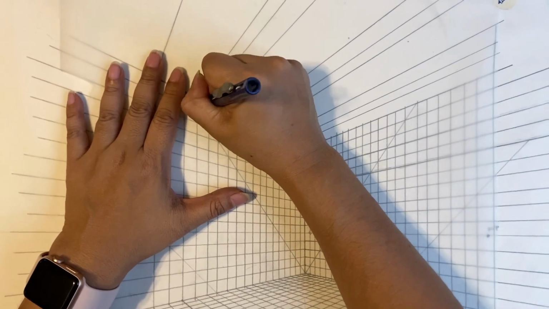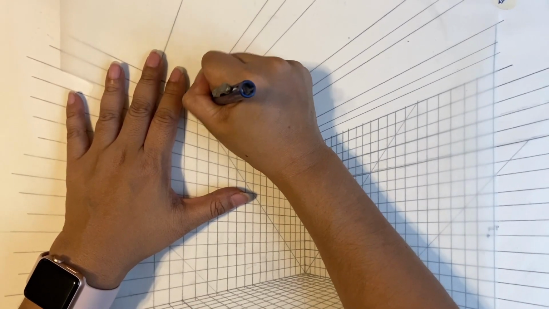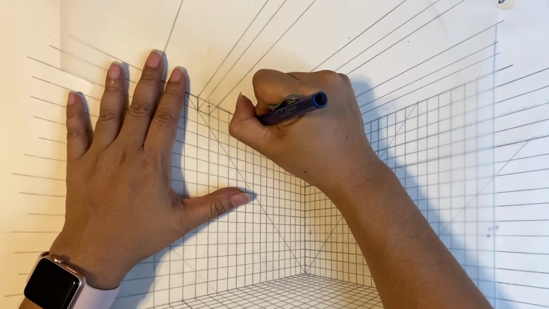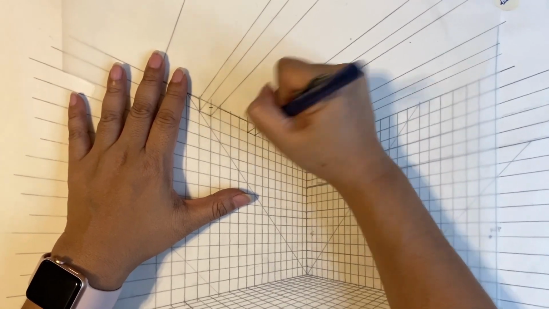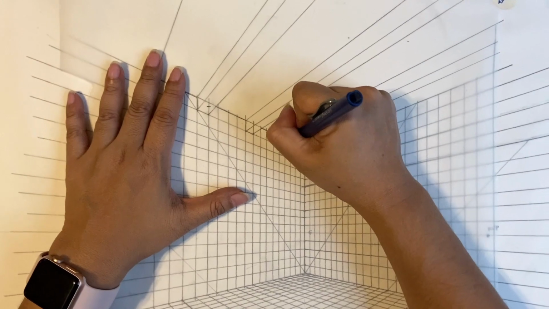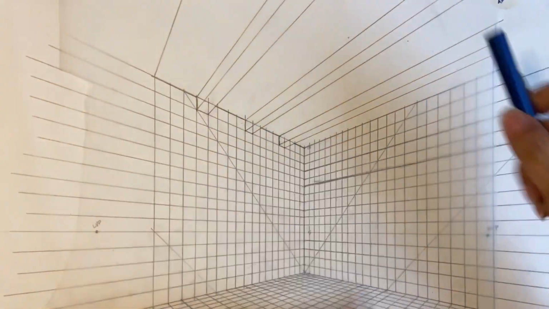And then erase the footprint that you had initially drawn on the wall, and then you have your beams that are coming from the opposite side of the room.